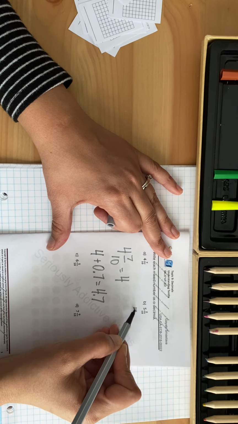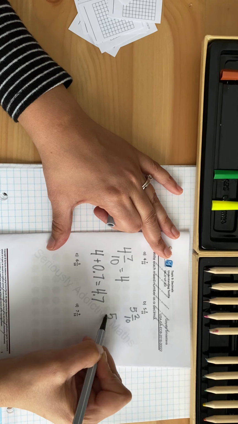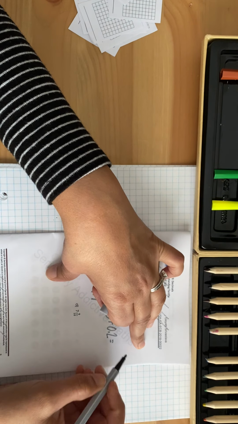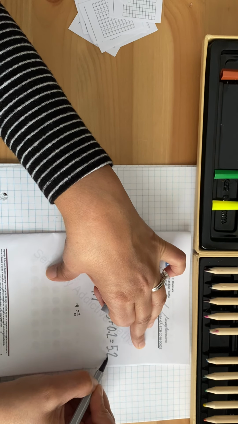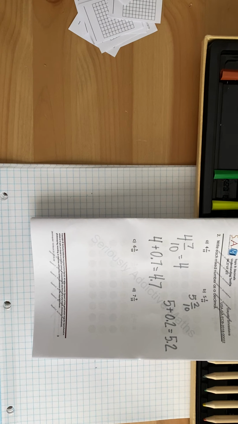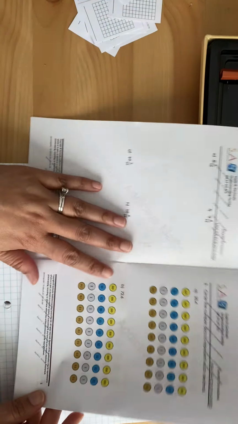Okay, let's try B together. 5 and 2 tenths. So 5 is my whole plus my 2 tenths equals 5.2. All right, go ahead and try C and D. Pause the video and try C and D on your own. So for C, you should have gotten 6.5. And for D, you should have gotten 7.9.